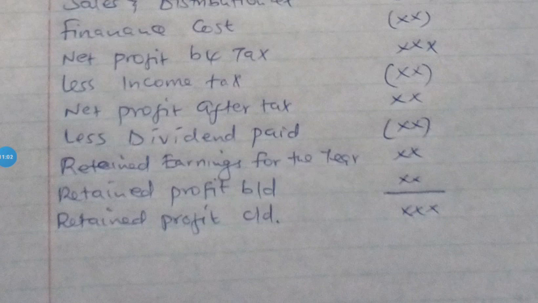So when you get retained profit for the year, you add retained profit brought down to get a retained profit carried down. So the figure we have for the retained profit carried down is simply the final figure for our income statement. And remember that this is the figure we take to the balance sheet, the statement of financial position.